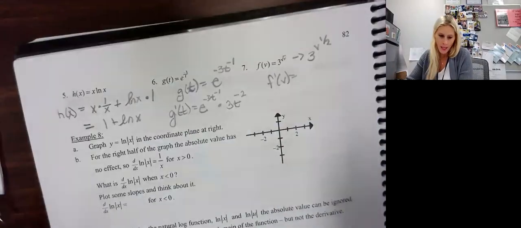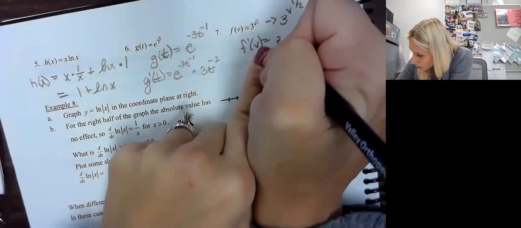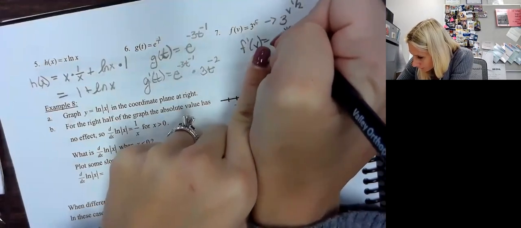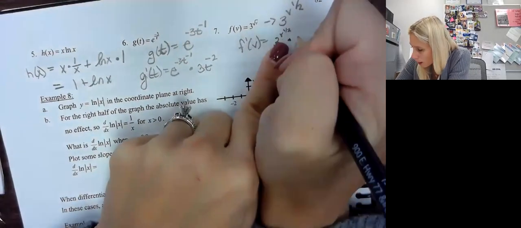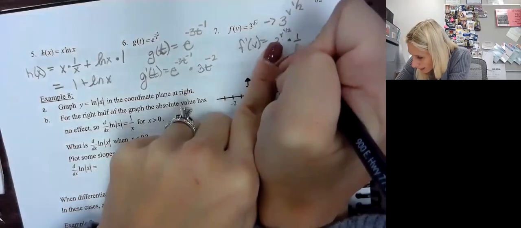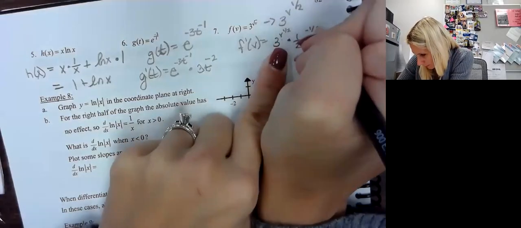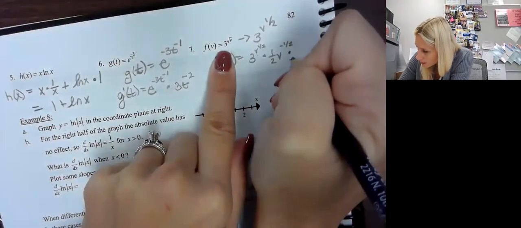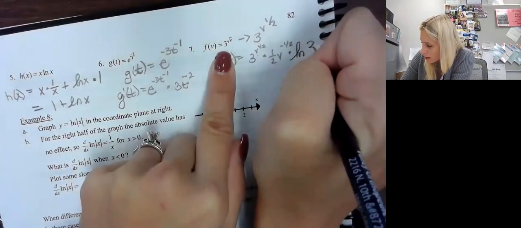So we keep a to the u, which is 3 to the v to the 1/2. Now remember, it's times the derivative of that exponent, which is 1/2 v to the -1/2, times ln of a, which in our case is 3.